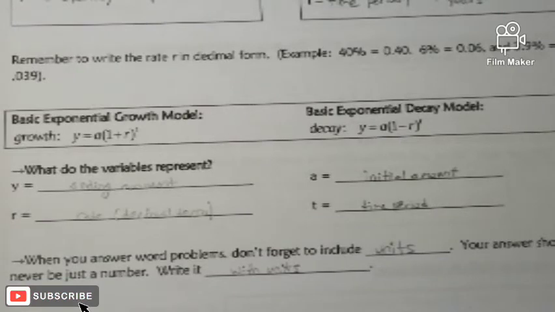Then when you answer word problems, don't forget to include units. It's key to write your answers with units when you're answering word problems. You have to remember that, especially in these kinds of problems. They need to know what your number stands for. If you're trying to look for time periods, remember to put years. If you're trying to look for end amount, you need to put the dollar sign or whatever sign it's supposed to be. If it's supposed to be a percentage, put it in percentage form, maybe for the interest. So that's pretty much what you need. You need to include those units in there.